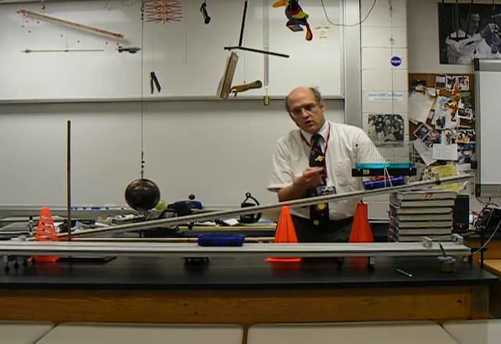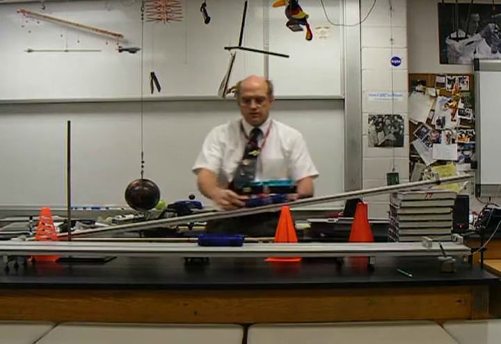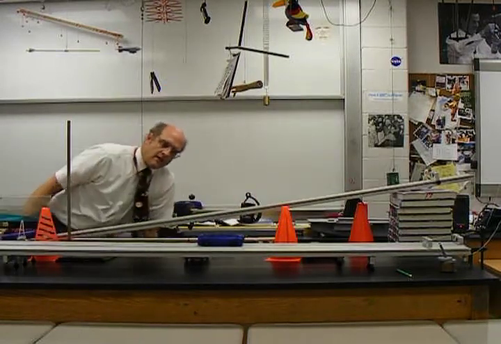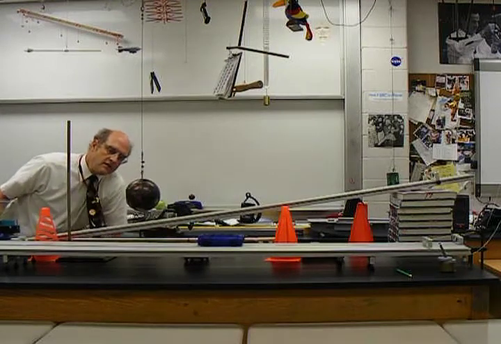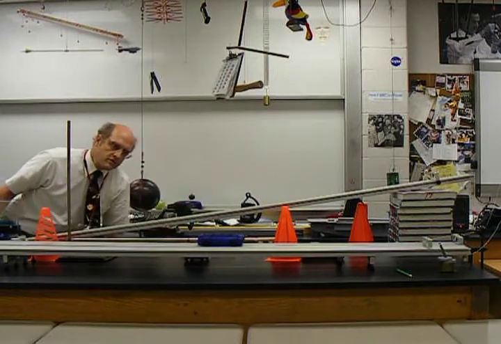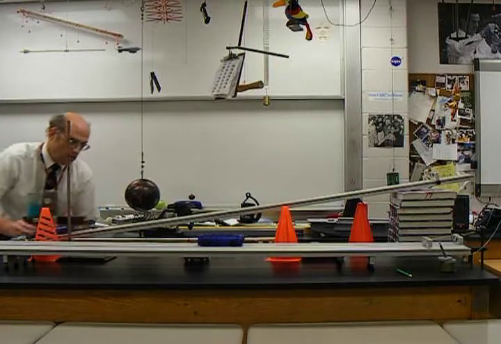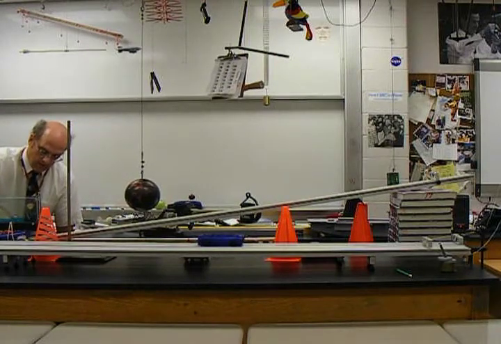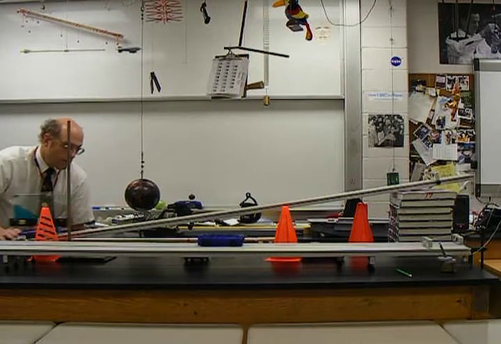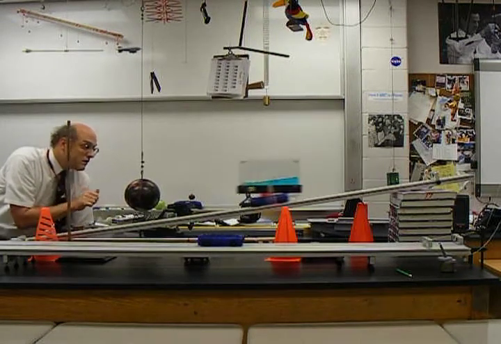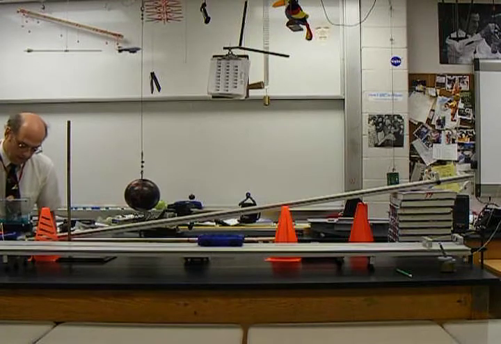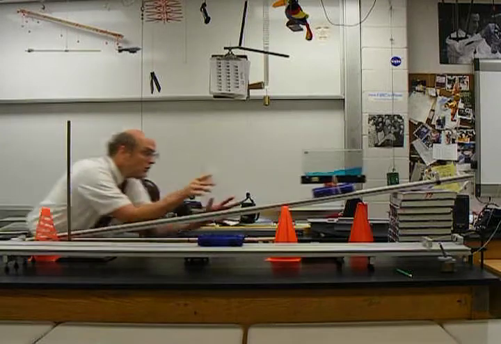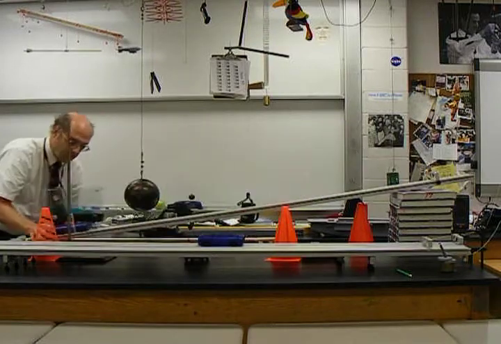Now what I'm going to do is push the cart up the hill, and you should see that the cart is still accelerating down the incline because gravity is still causing it to accelerate down. Okay, watch. And I'll do that again. And again, just in case you missed it. Whoa! Try that again, it fell off the track.